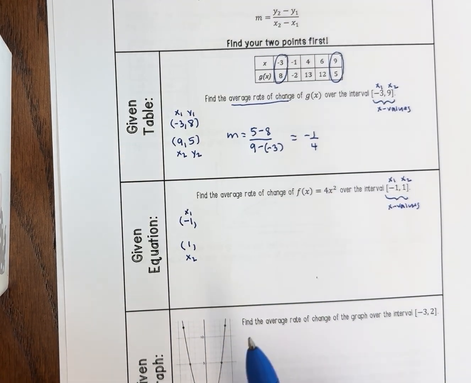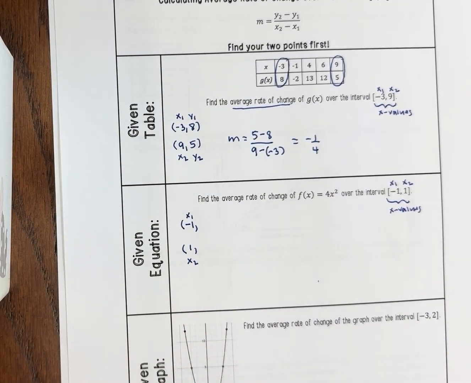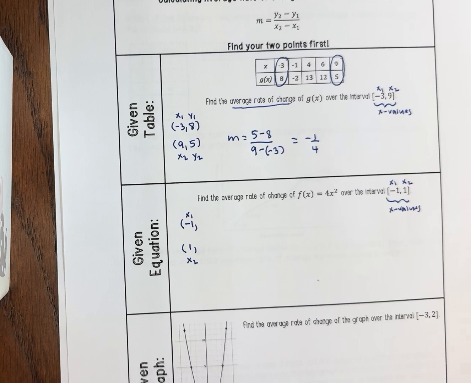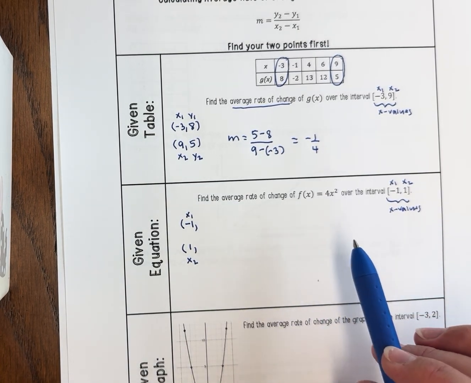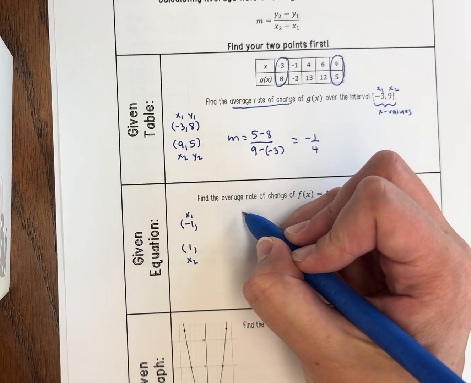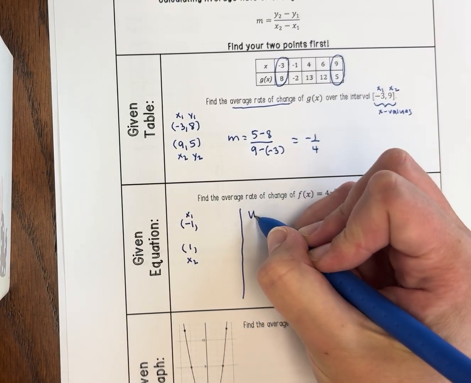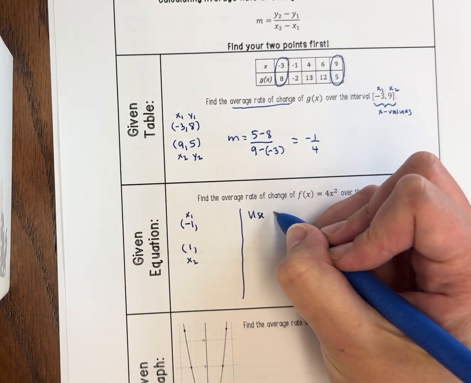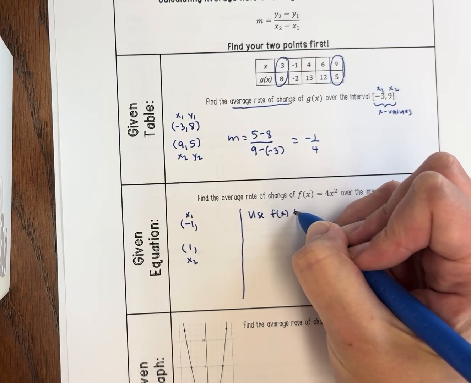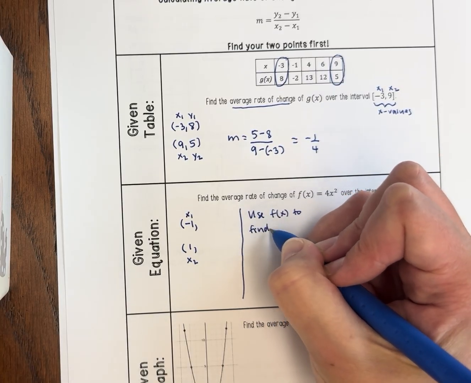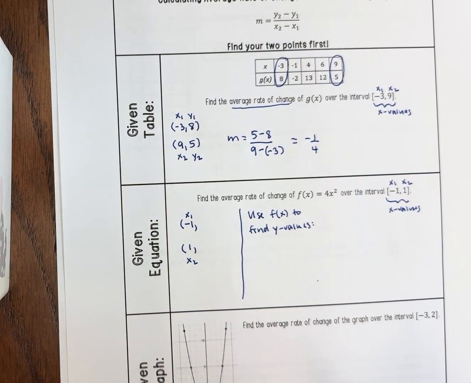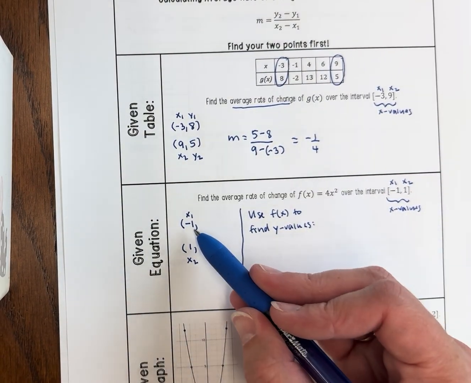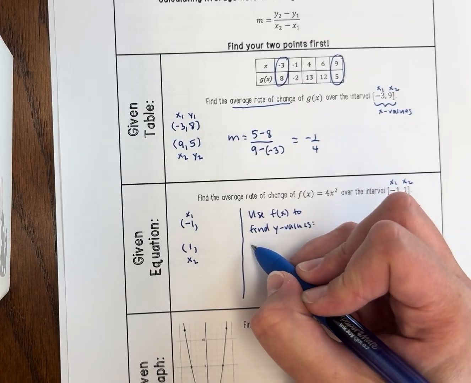Okay, but I need to figure out the rest of this. I need to figure out the y values that go with this. But we have an equation, so I'm going to use the equation to find the y values. So first I'm going to plug in -1 to figure out what the y value is.